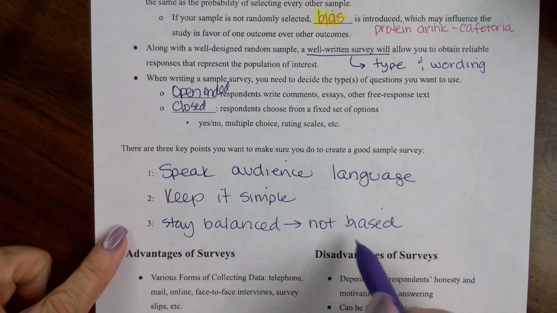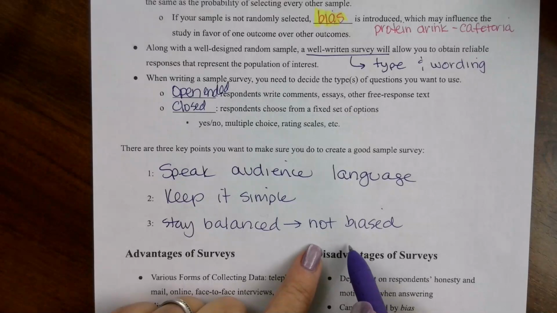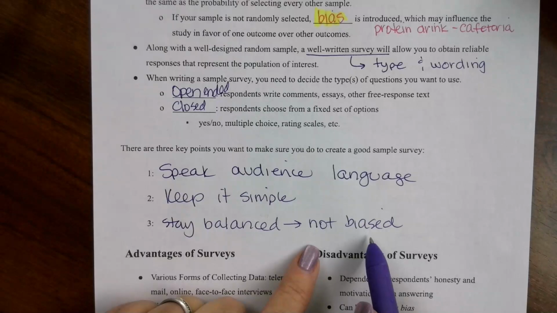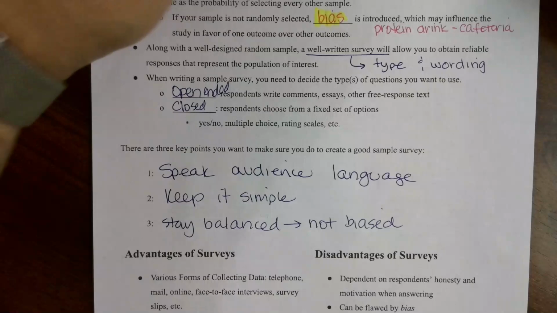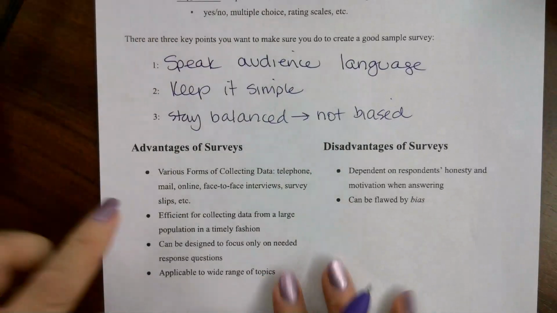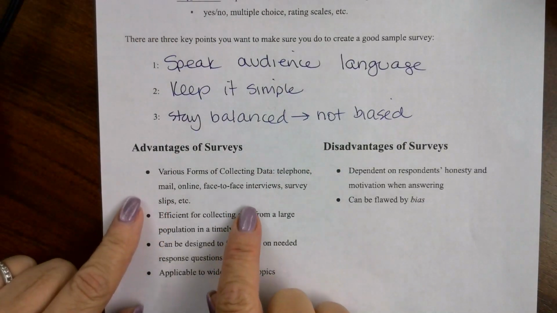So you can't ask leading questions in a survey. For example, if you want to know what type of drinks to serve in the cafeteria, you don't want to say, protein drinks are super healthy. What other drinks do you think we should have in the cafeteria? Okay? So, advantages to a survey. We can use various forms to collect the data.